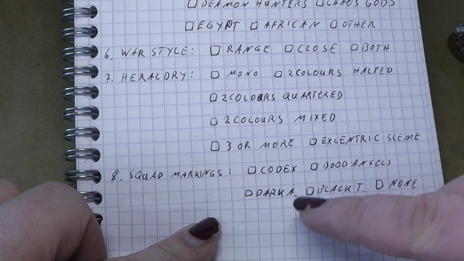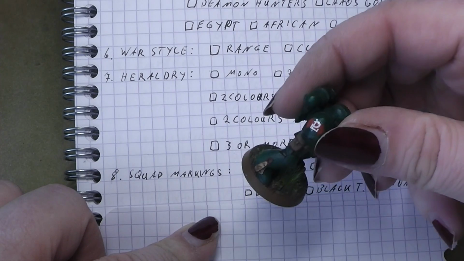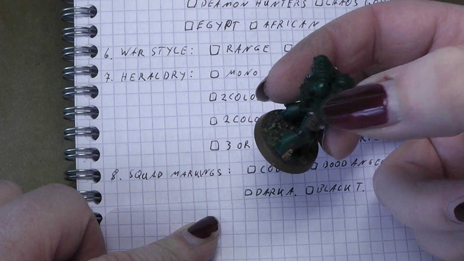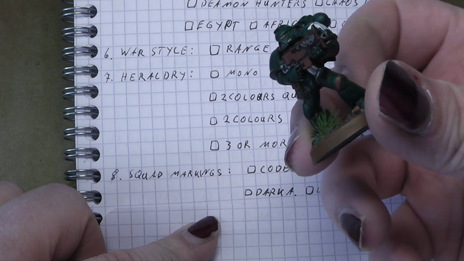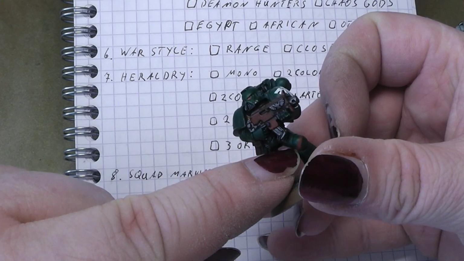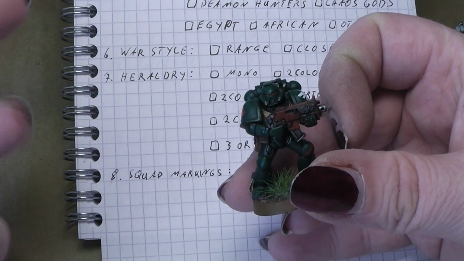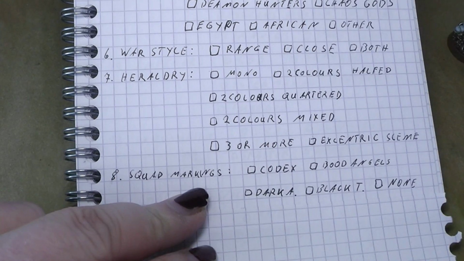Or is it even a Dark Angel variant? The Dark Angels have, for example, the arrow not from down to up, it's from left to right, the tactical arrow. And also they have the squad markings on the knee that shows in what squad of the company it is, and so on.